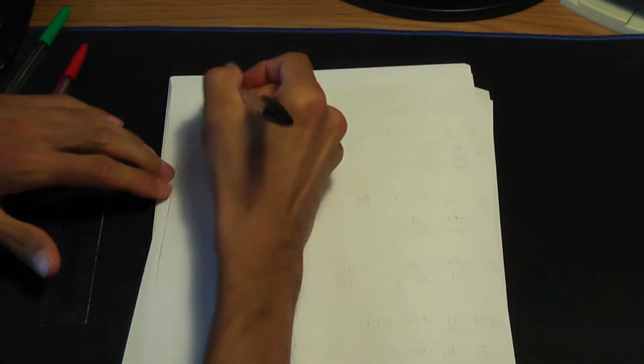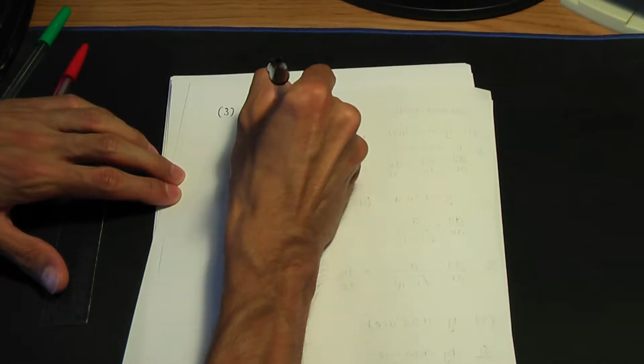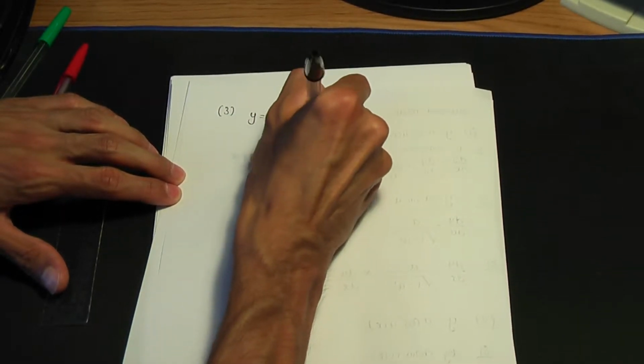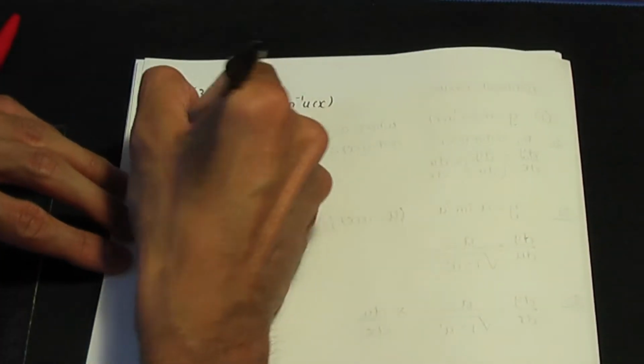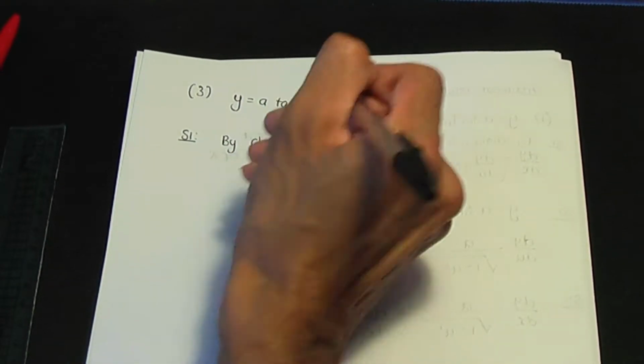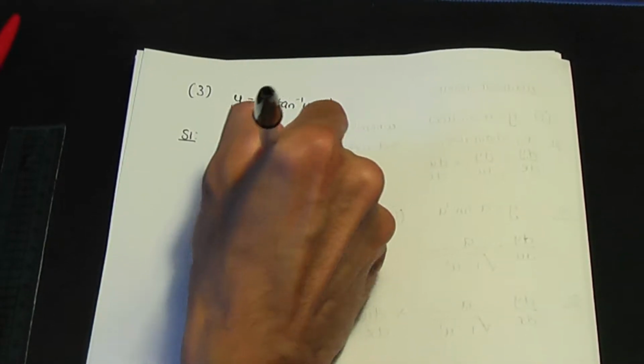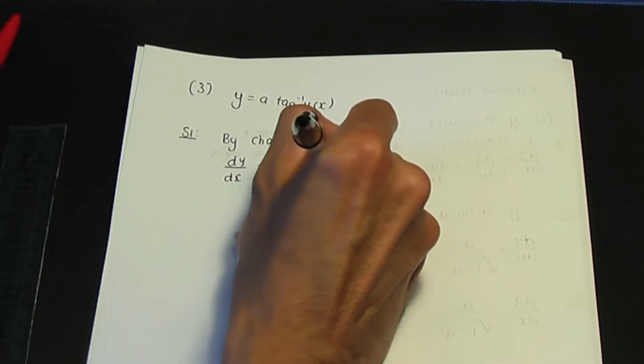Finally, number 3, the result involving tan inverse. So if y is a tan inverse ux, let me go through this result. So let's get the result for the derivative using the chain rule. So step 1, by chain rule, dy by dx is dy over du times du over dx.